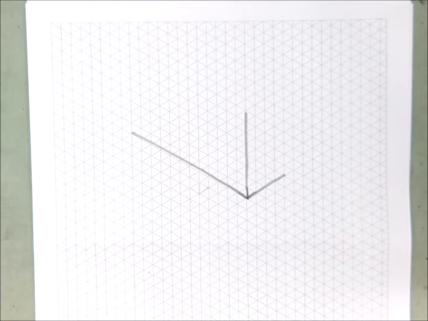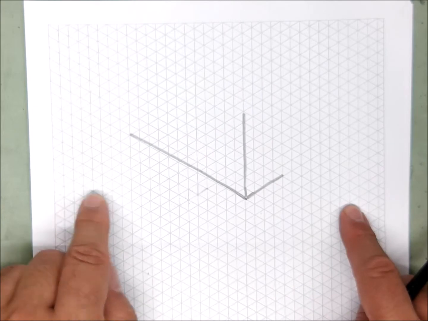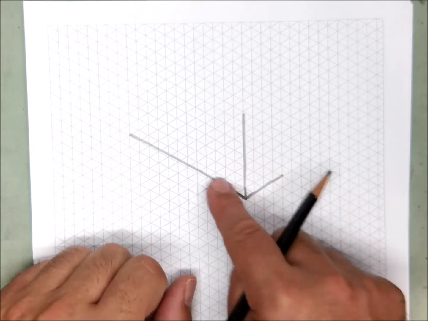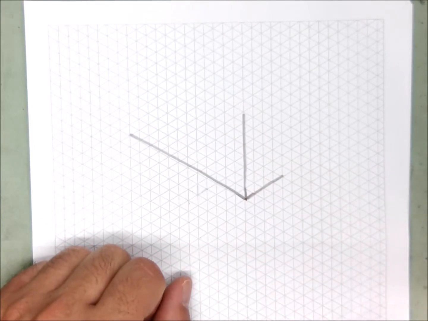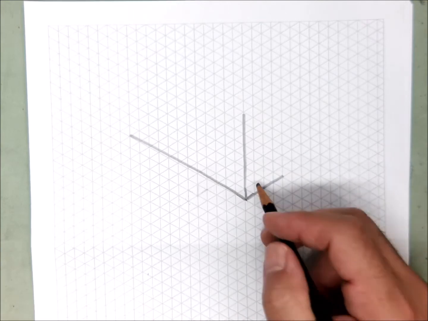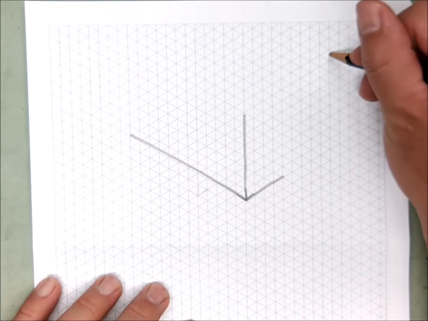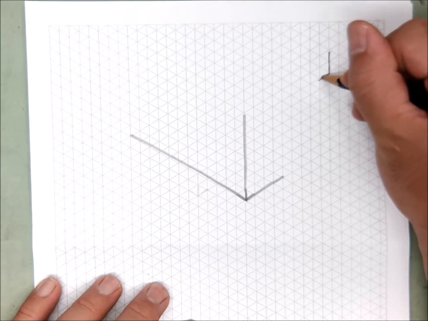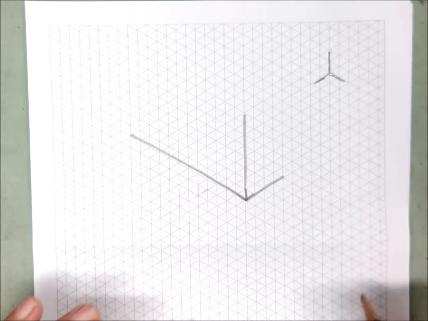Now notice, nothing is horizontal, right? There are no horizontal lines here. Things are either vertical or inclined at 30 degrees in one of the 2 directions. So these are all isometric lines. They all fall on the isometric axes, which you can see easily is part of the grid.